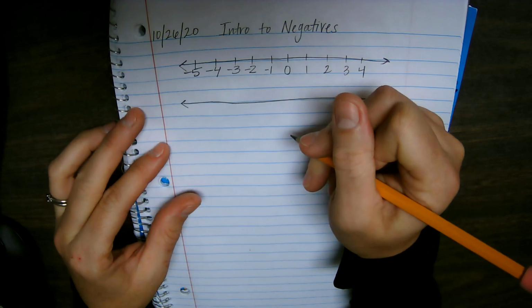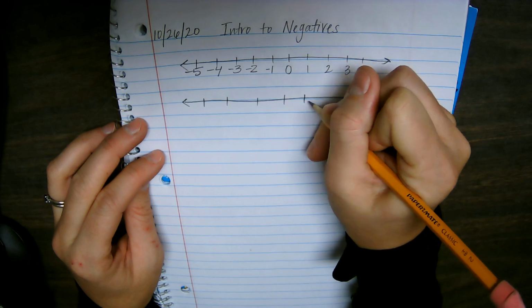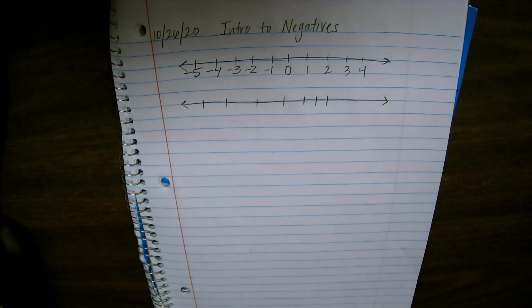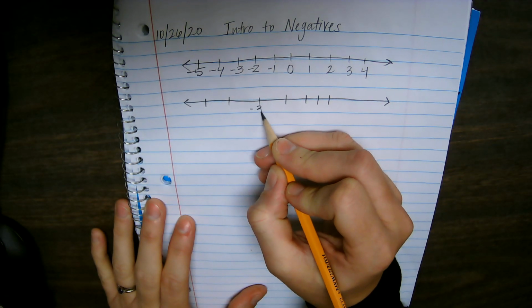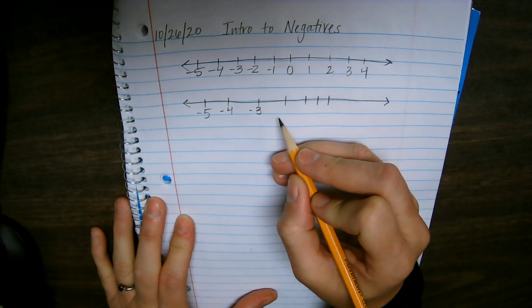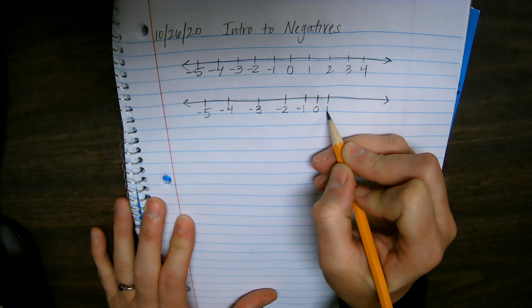So if I didn't have any numbers here, and I asked you to graph -3, you would have to show me where it was in relation. It doesn't really matter which one you pick, right? So maybe you pick this one, but then you should label the other ones on the line so that it makes the most sense, right?